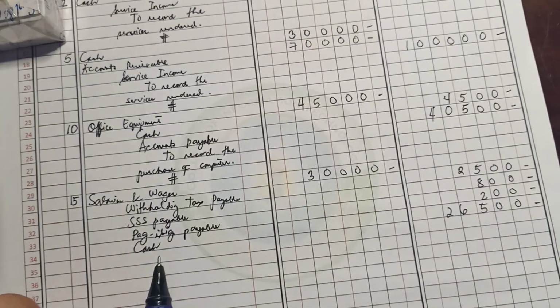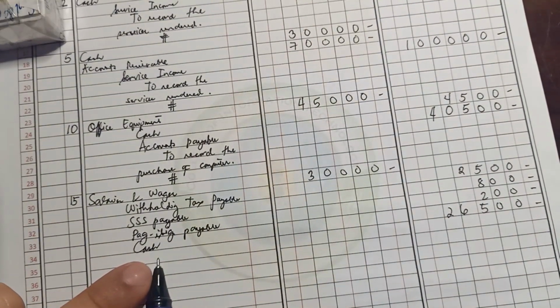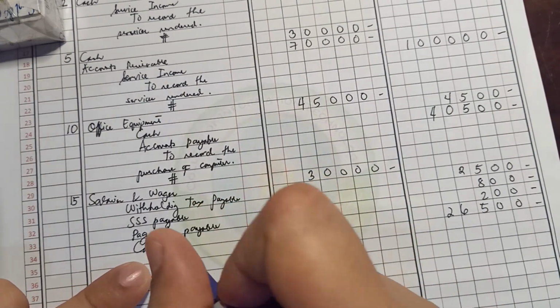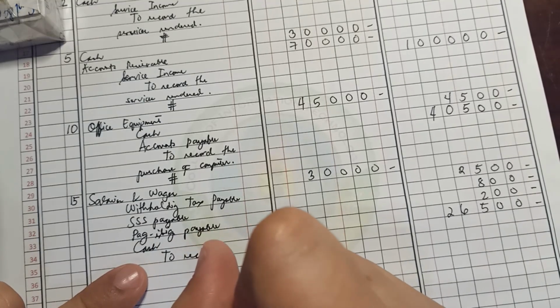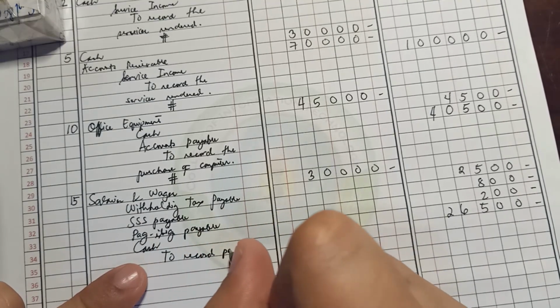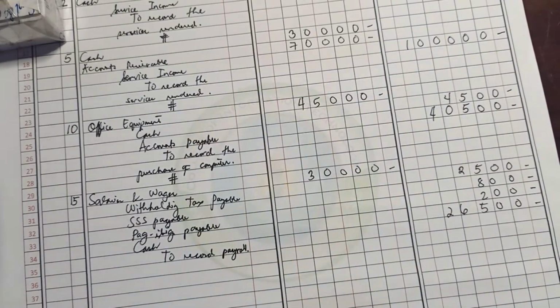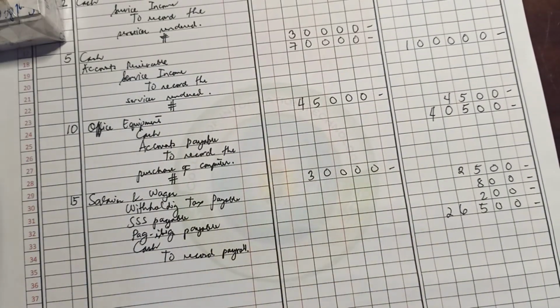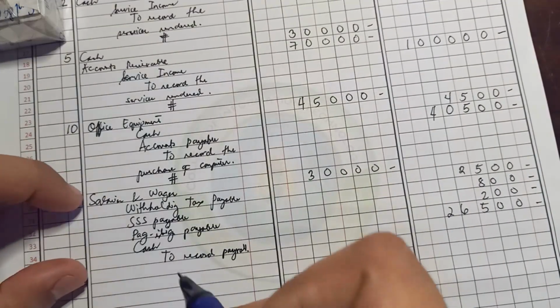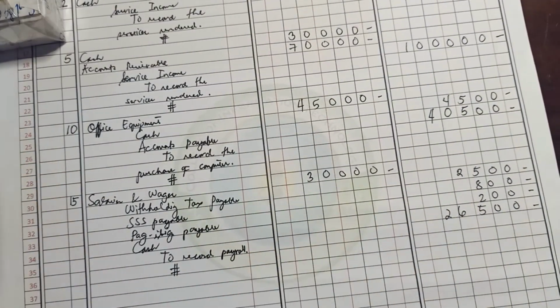And then, on the third line, lalagay po natin ang ating explanation. Okay? Simple lang po. To record payroll. Okay, payroll pong tawag natin dyan. So, again, since tapos na ang ating transaction, we're going to put number sign here.